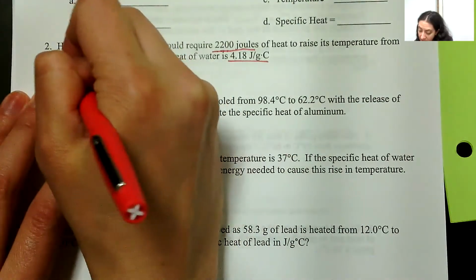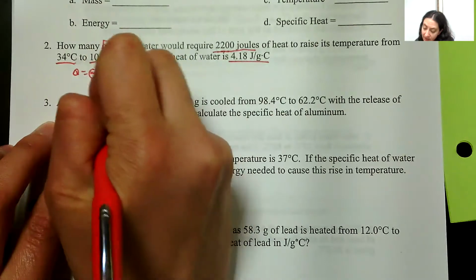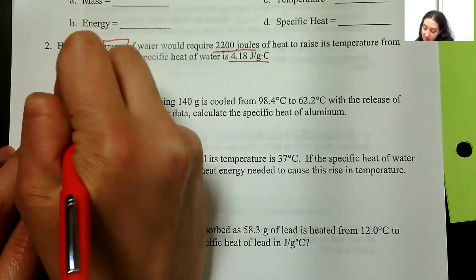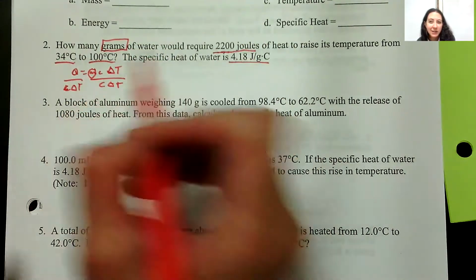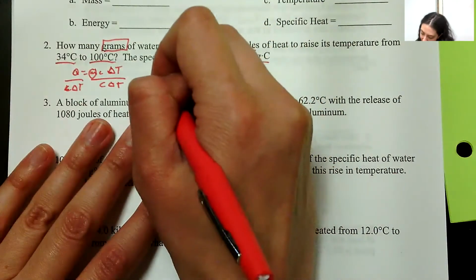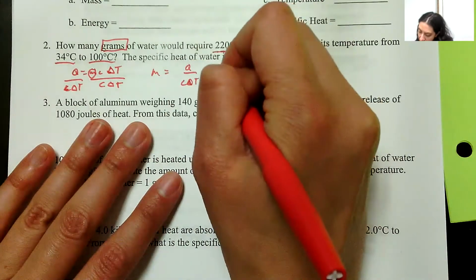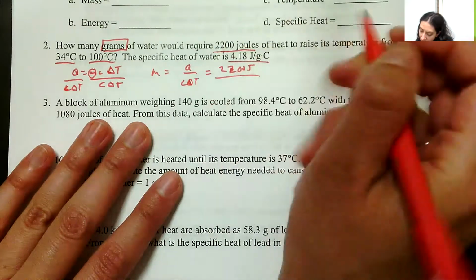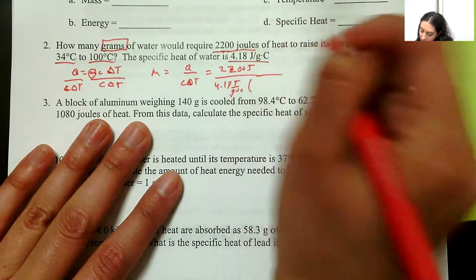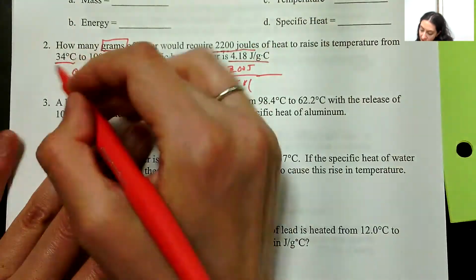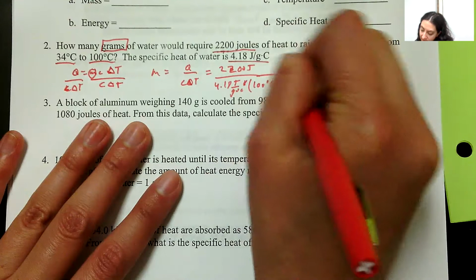Okay, so let's set up our formula. Q equals MC delta T. We are solving for M, so we're going to need to divide each side by C delta T. People call this equation the MCAT equation because mass C delta T kind of looks like MCAT, so if you ever hear it. So we just need to plug in our variables. Q is the joules. C is the specific heat. And the temperature change, again, we started at 34 and we went to 100, so that's going to be 100 degrees Celsius minus 34 degrees Celsius.